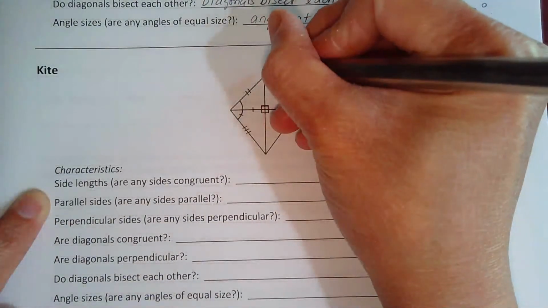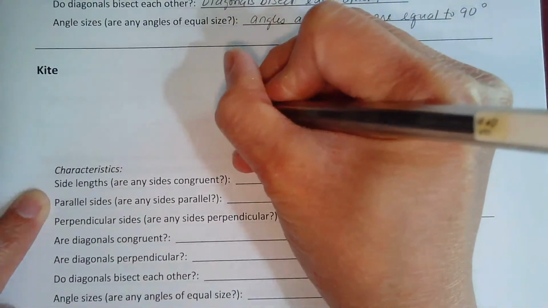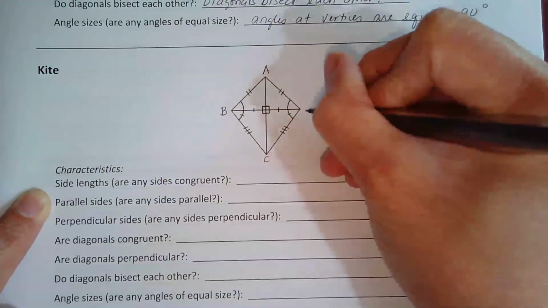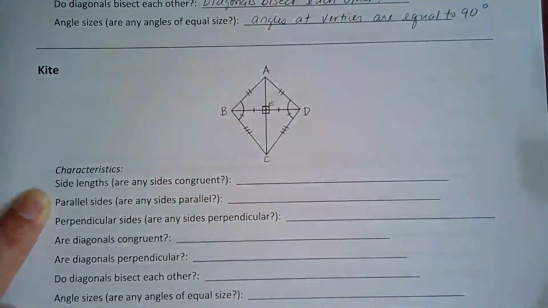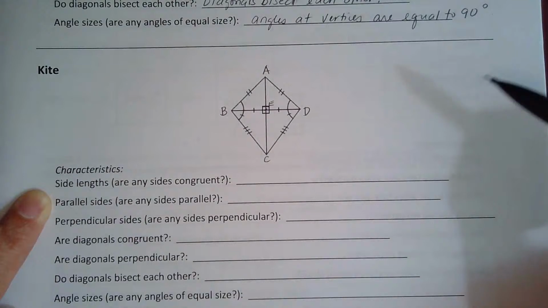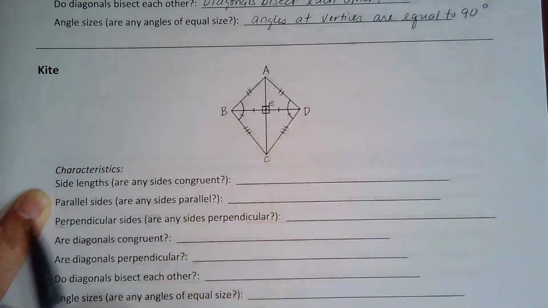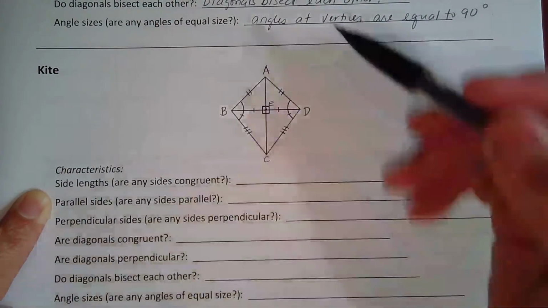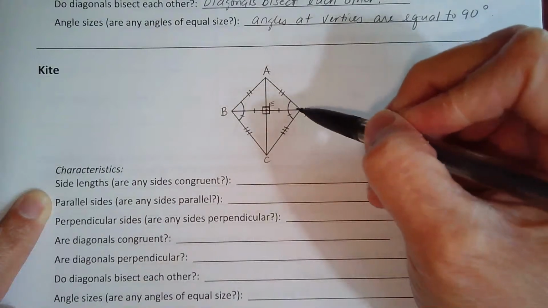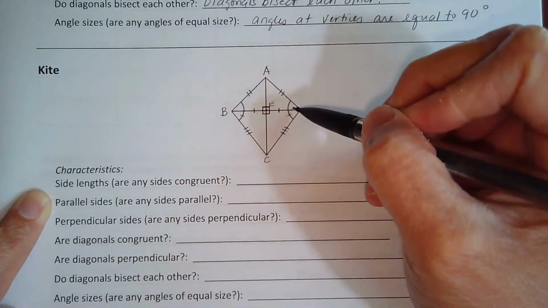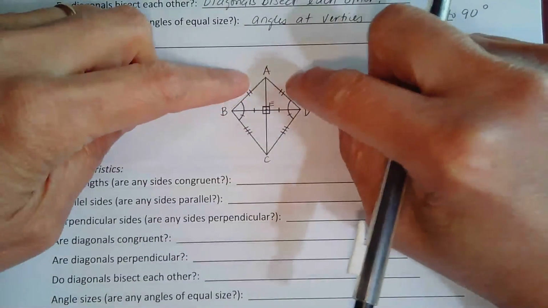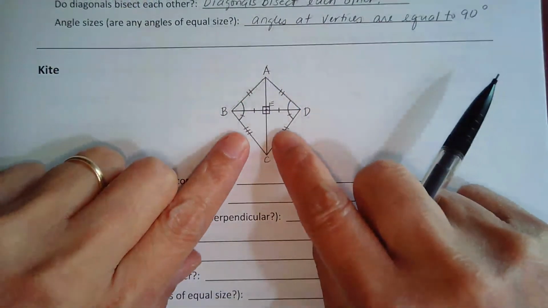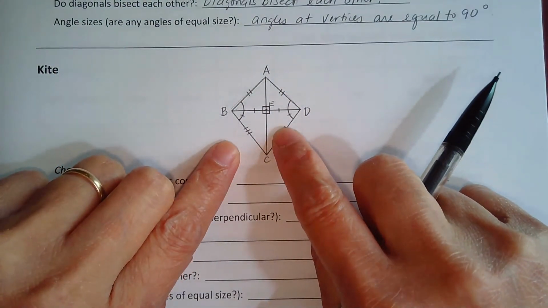So we can just go A, B, C, and D, and then put E at the center right there, so that we can easily state what's congruent. So these two are congruent and it's consecutive, one after the other. And then these two consecutive sides are congruent.